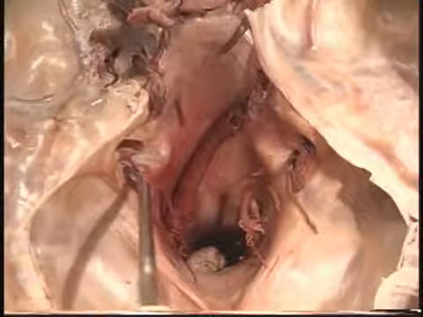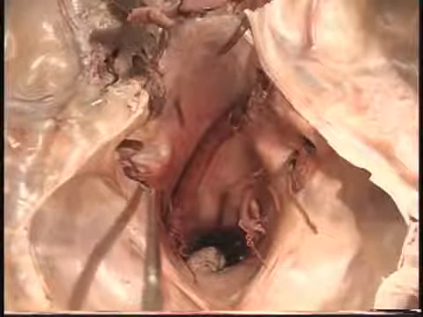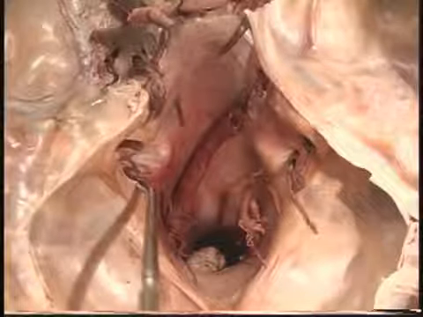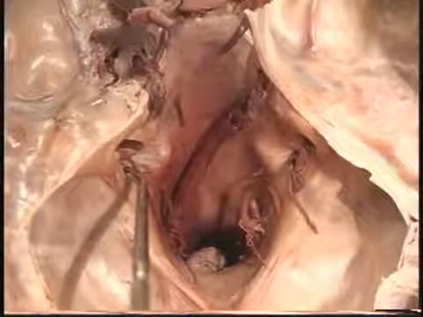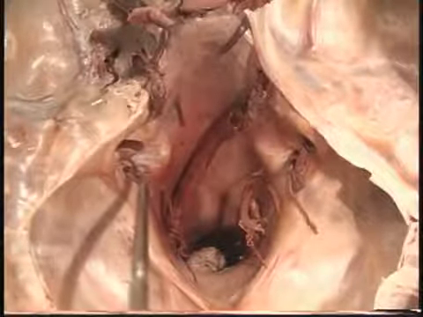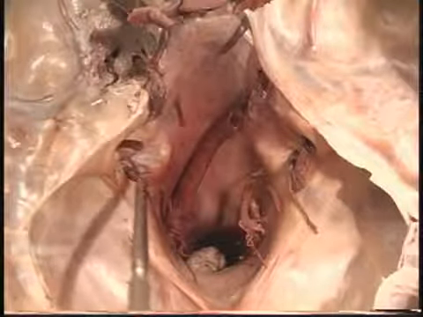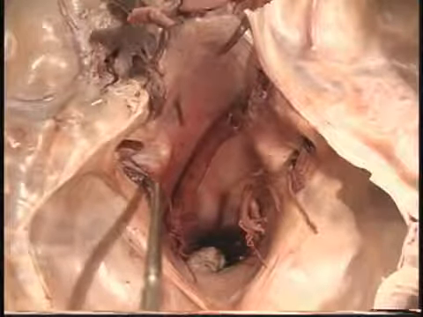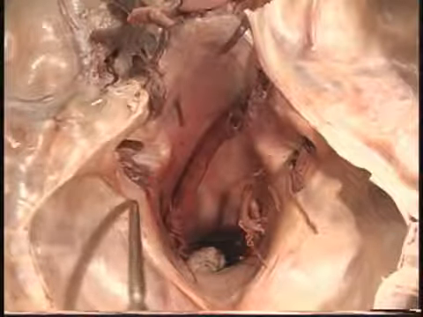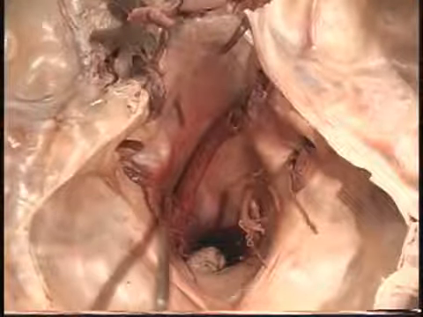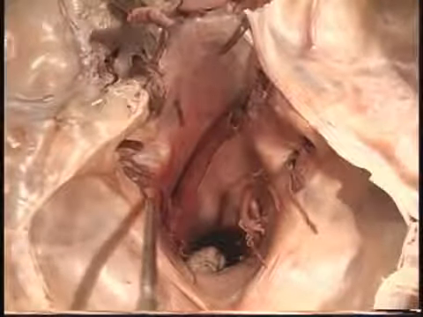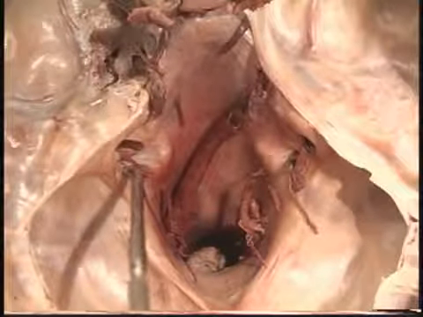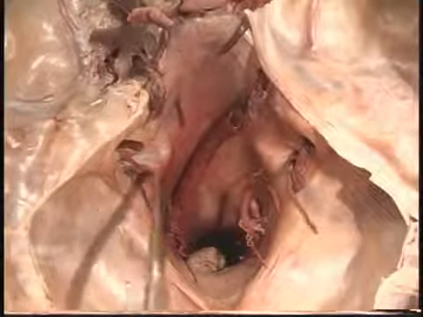This is your jugular foramen, and four structures pass through here: the internal jugular vein, and the 9th, 10th, and 11th cranial nerves. The 9th is called the glossopharyngeal nerve, the 10th is the vagus, and the 11th is the spinal accessory, and we can see the spinal part of this accessory nerve coming down and exiting through the jugular foramen.